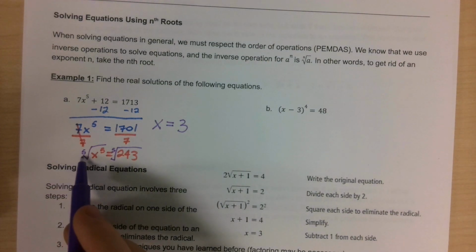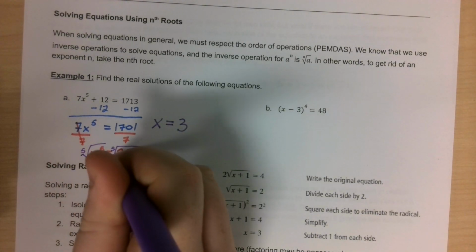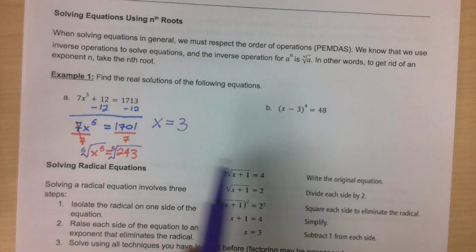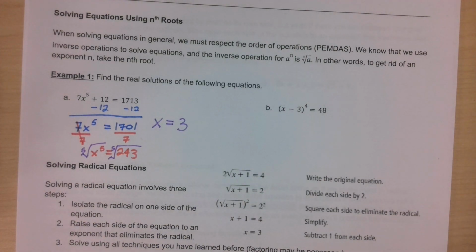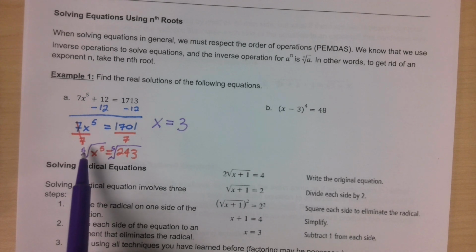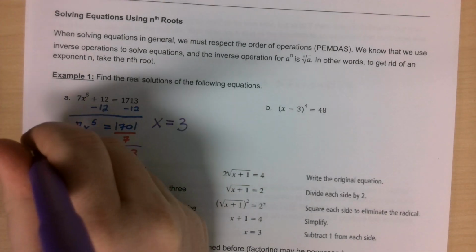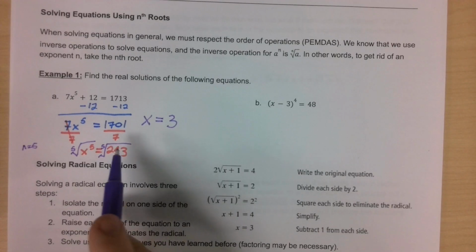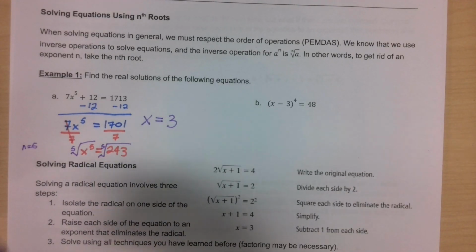Now, whenever we decide to create a radical, like we are square rooting both sides of an equation, we always have to ask, is this going to produce one solution or a positive and a negative? In this case, since our index is odd, it's 5, our n equals 5, we know that we don't need to put a plus and minus, only if our index is even.